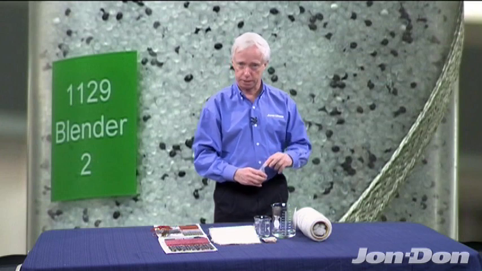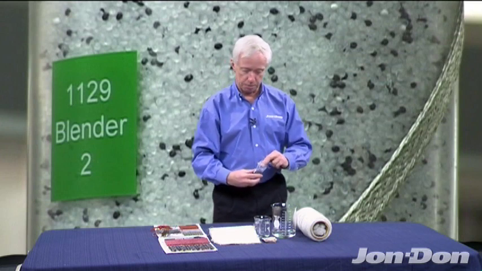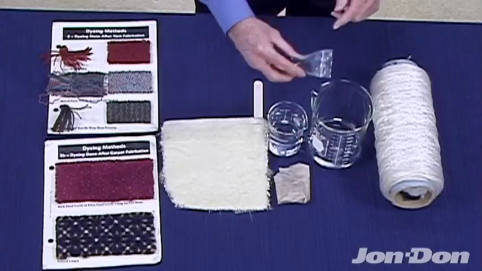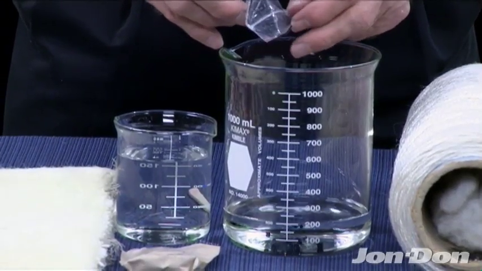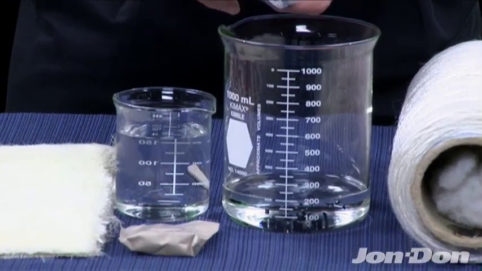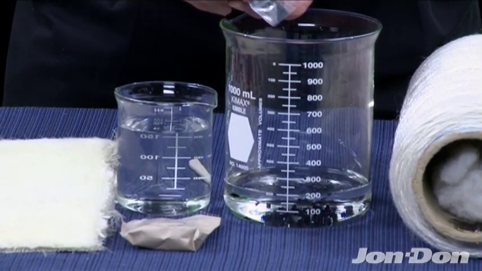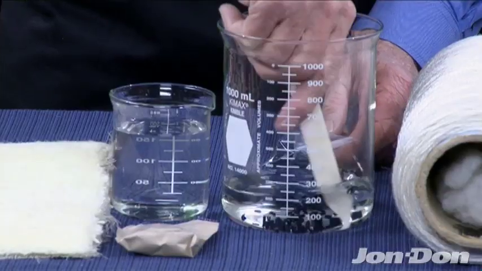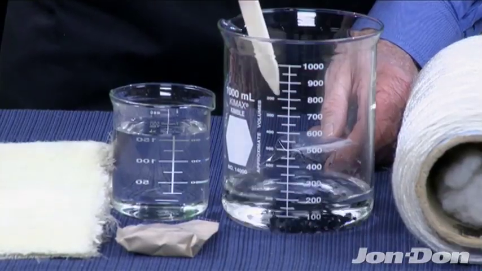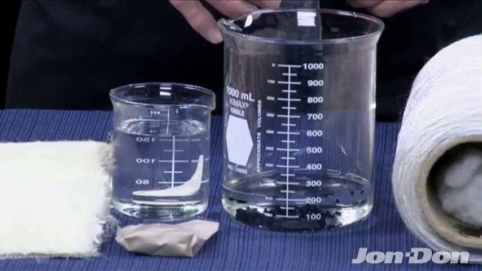This is if I was going to solution dye a carpet, such as an olefin or polypropylene, or any synthetic material that can be solution dyed. I would be using pigments. These pigments would be mixed in at the same time that the plastic pigments for the fiber themselves are working. So I'll put some in there. I'll stir this up, and as you can notice, there is no change to the water.